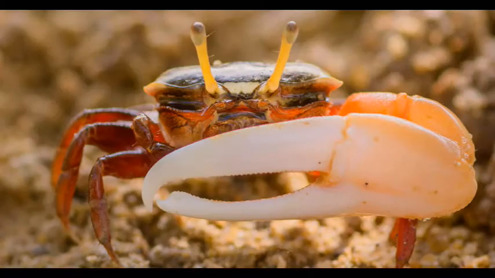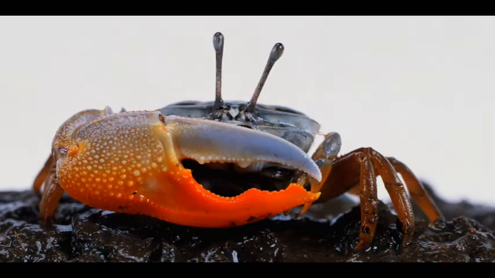Now take a look at my crab. My crab is the animal. The body part that we're going to be talking about is the claws on the front of the animal, almost like its arms in a way.